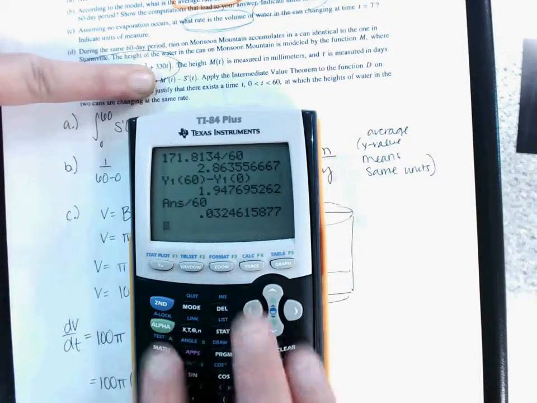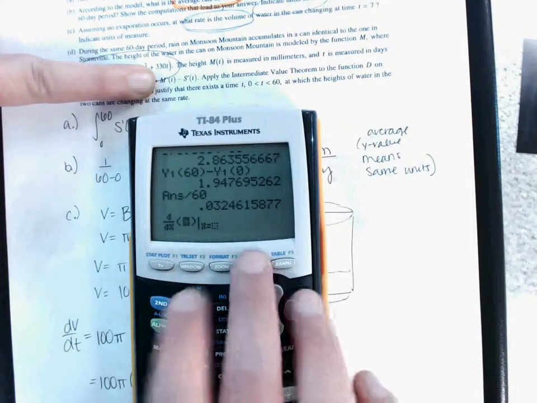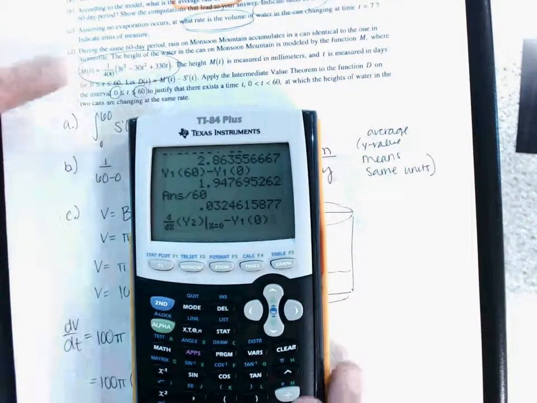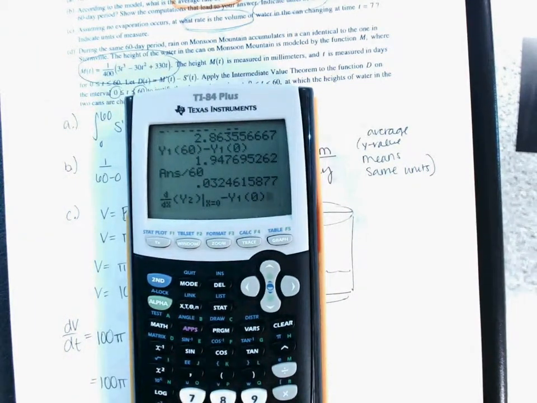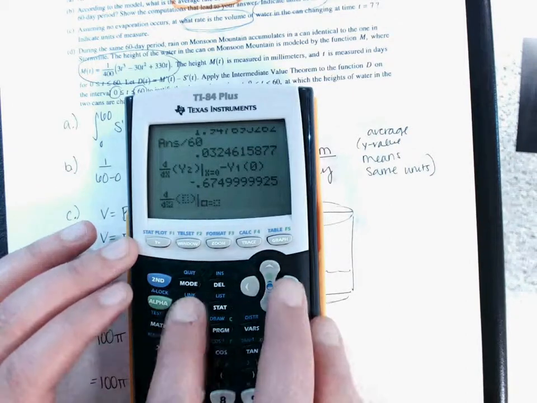I'm going to do math 8, the derivative with respect to x of y2 at 0 minus the y value of 0 of y1. So it's the derivative of Monsoon Mountain minus the y value of the function they already gave me. Okay, that's my first value. It comes out negative. Now let's find my second value and see if it comes out positive, because that's what we want. So math 8, d/dx.